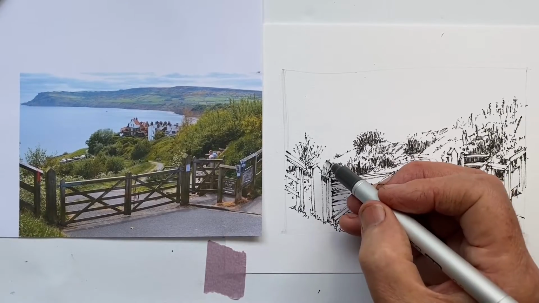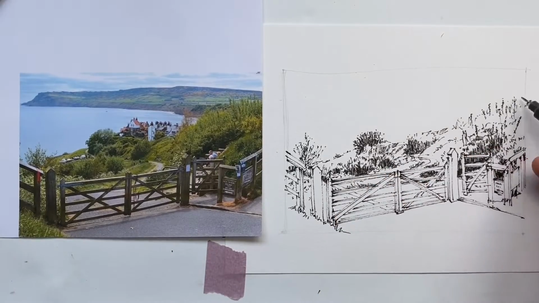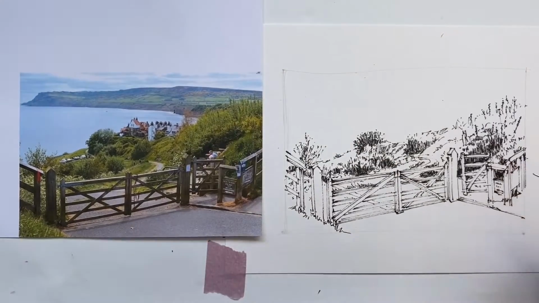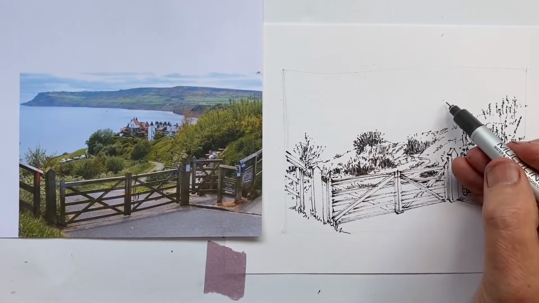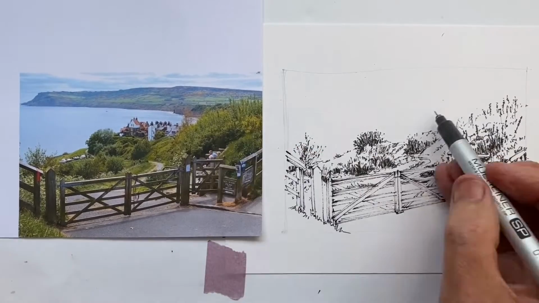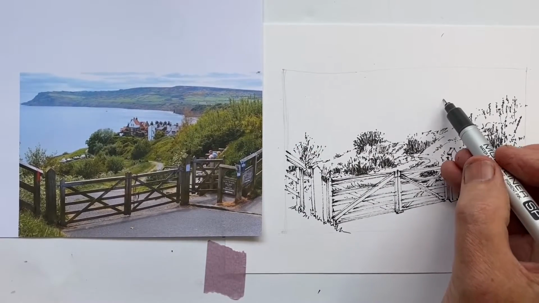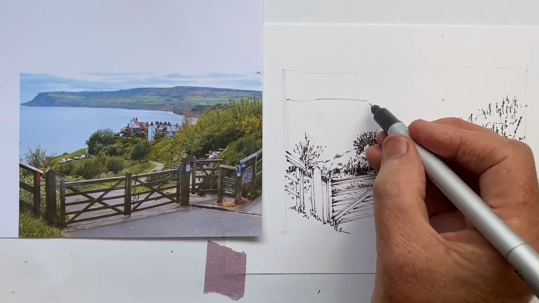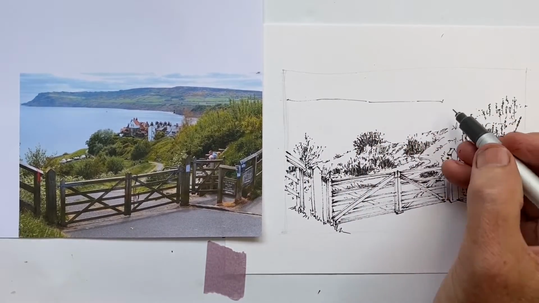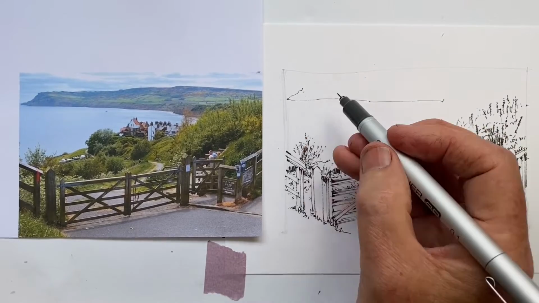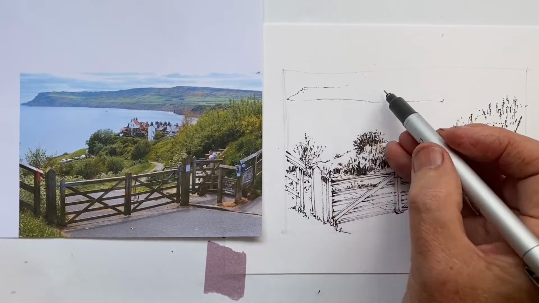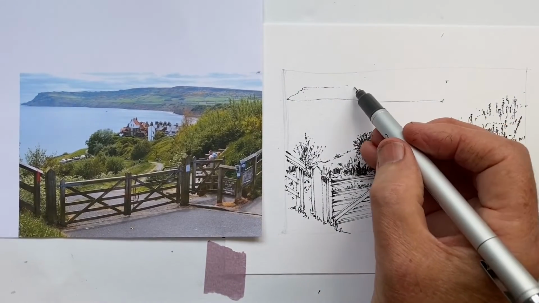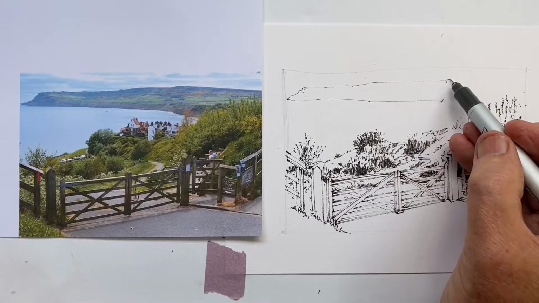Again, trying to have more marks for this more wispy, different marks for this more wispy looking bush on the left. So now I'm trying to work out, there's a bit of a headland in the bay, and there are some shrubs that come up in front of it. So I'm trying to position that, and you can see that I put a mark that represents horizontally across the page where that little headland interrupts the coastline, and then I now work at the rest of it.